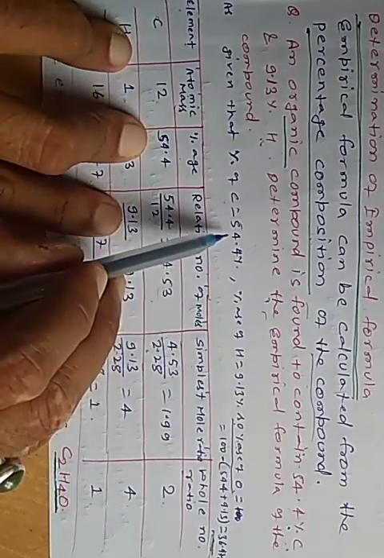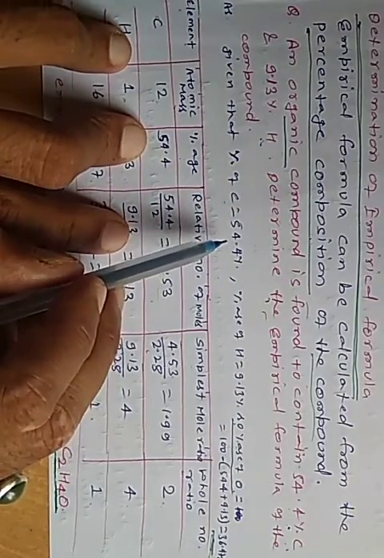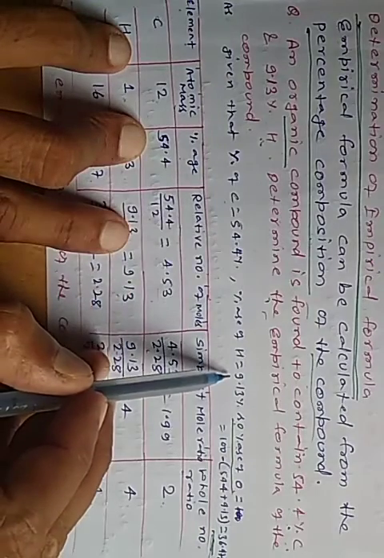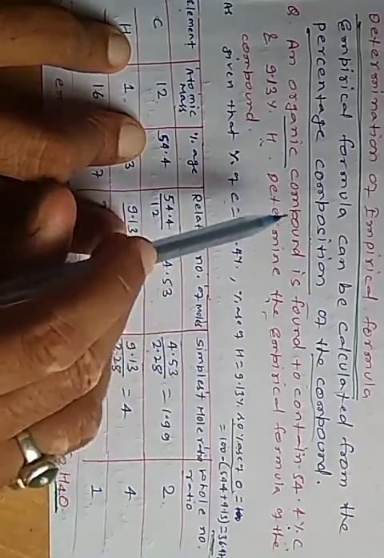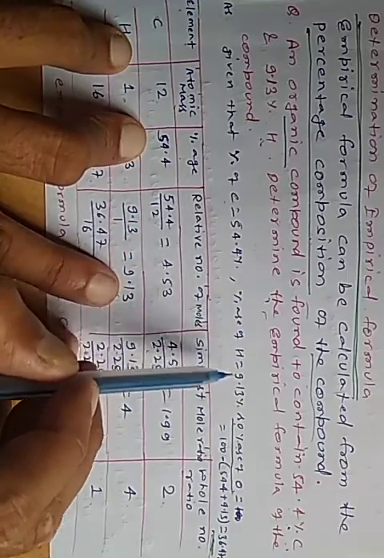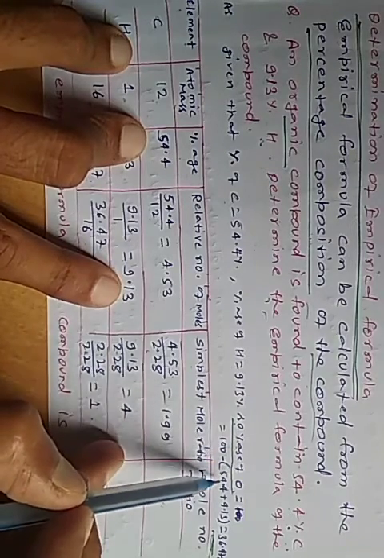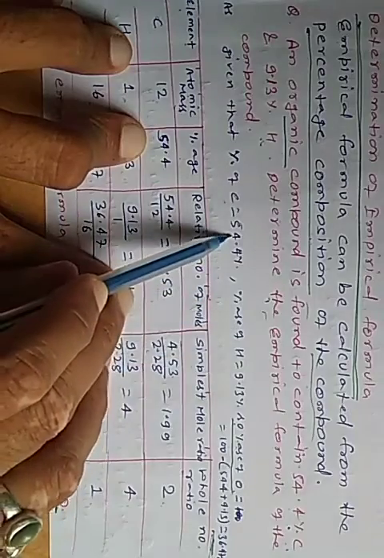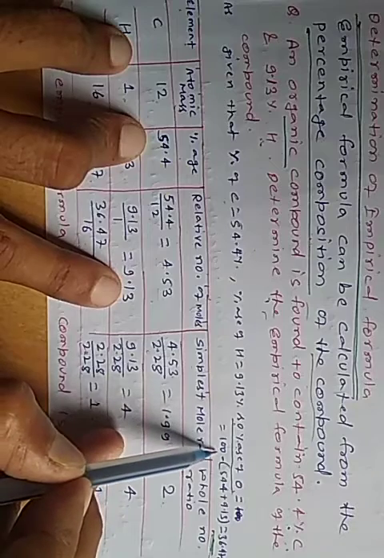Now here we observe that the percentage of carbon is 54.4 and the percentage of hydrogen is 9.13. The total percentage of carbon and hydrogen is not equal to 100. It means that oxygen is also present in this organic compound, and the percentage composition of oxygen can be calculated by adding the percentage composition of hydrogen and carbon, and after adding, subtracting from the 100 value.